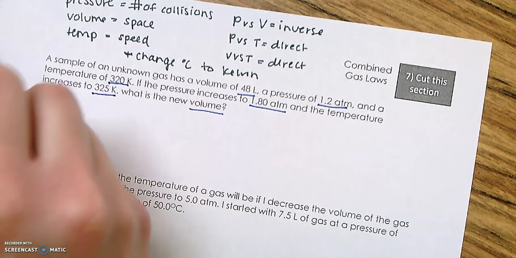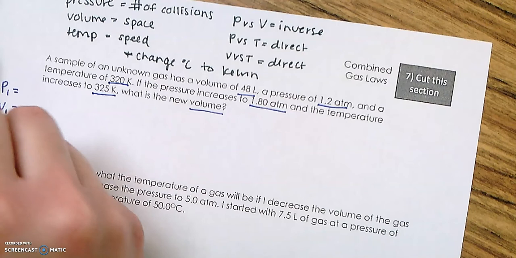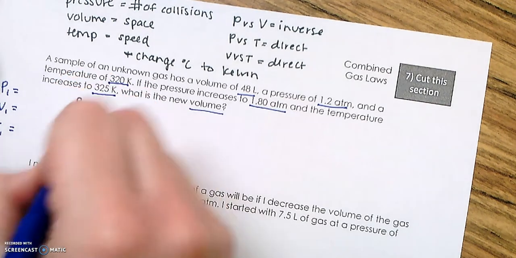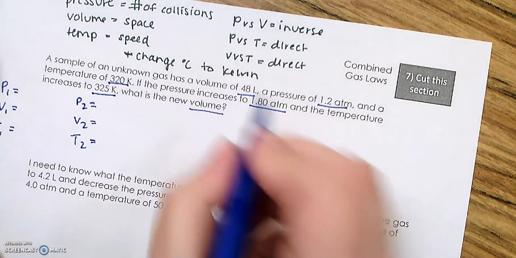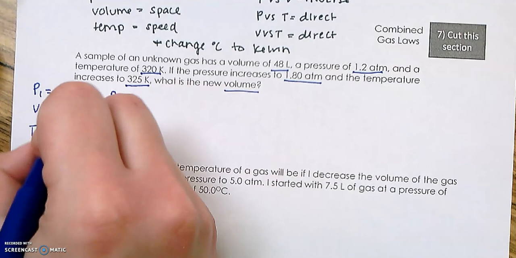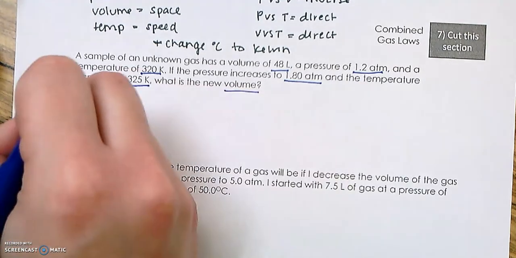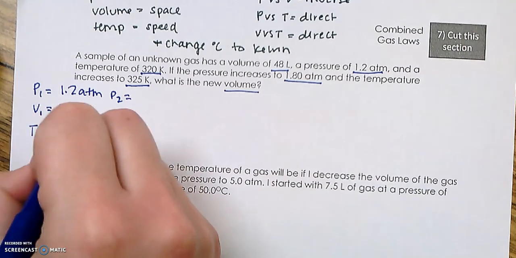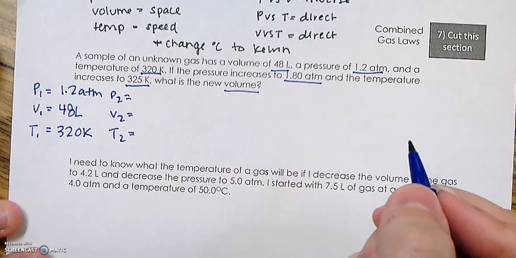So P1, V1, T1, P2, V2, T2, 48 liters. That's my volume there. 1.2 atm. That's my pressure. And 320 Kelvin. We're already in Kelvin, so we're good to go there.